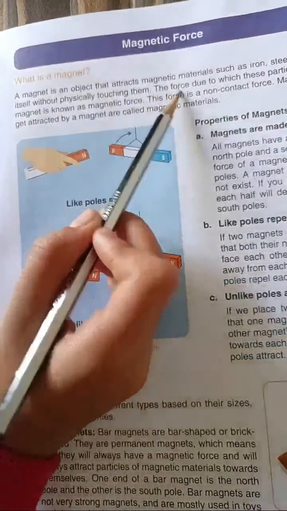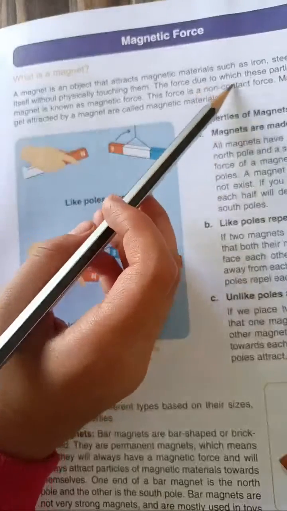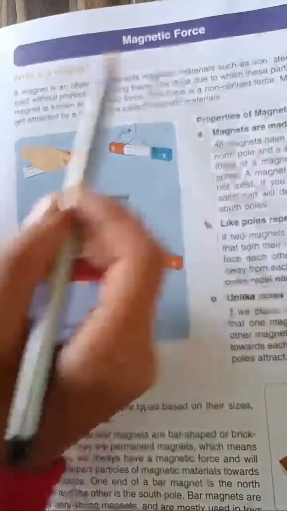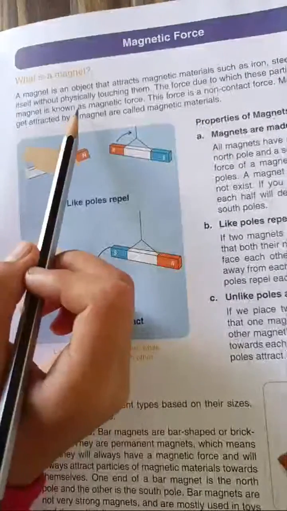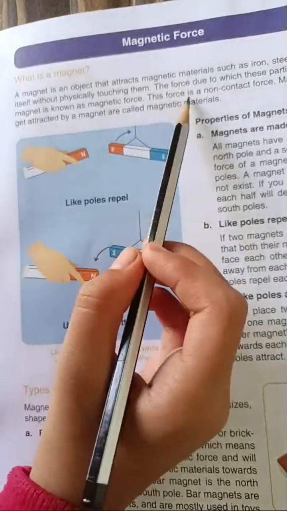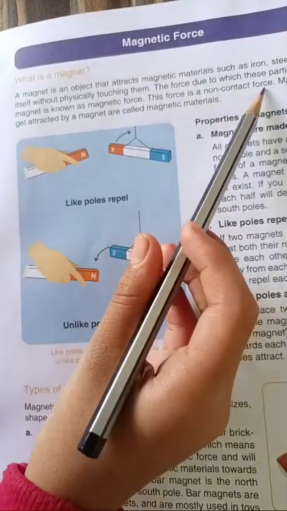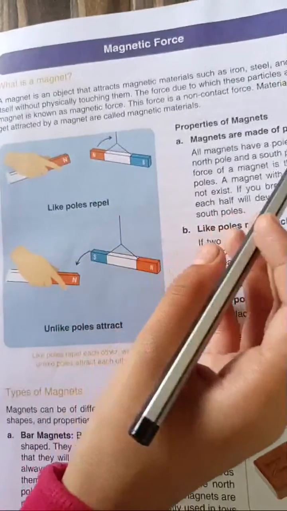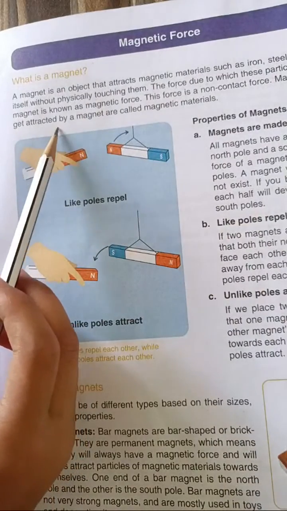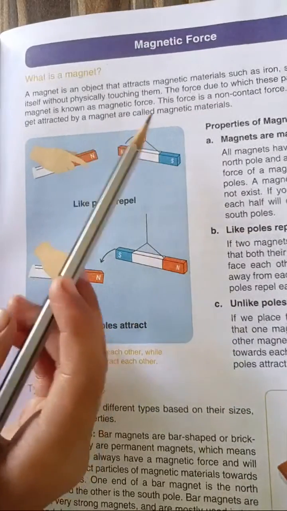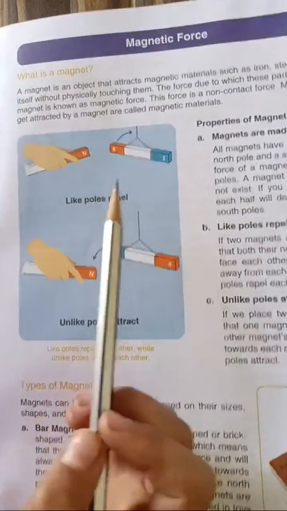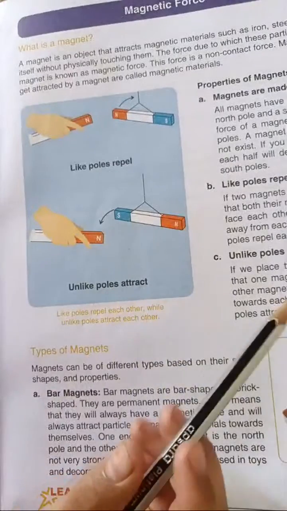The force due to which these particles are attracted to the magnet is known as magnetic force. This force is a non-contact force. Materials or objects that get attracted by a magnet are called magnetic materials. Like poles repel, unlike poles attract.